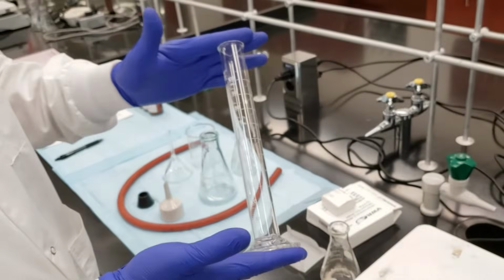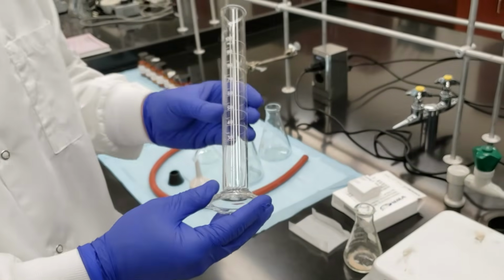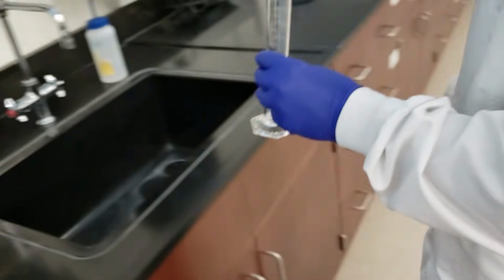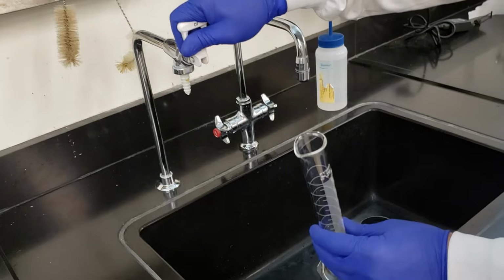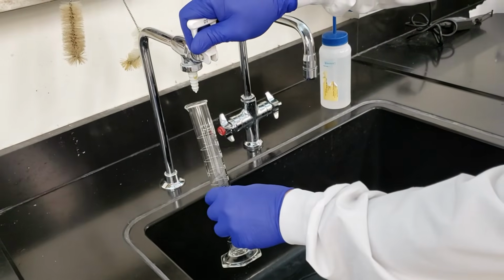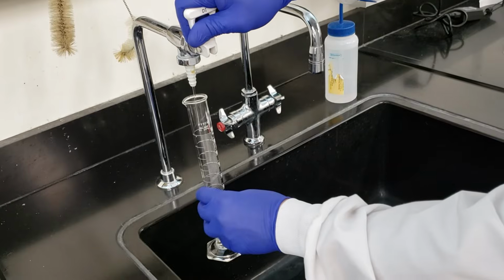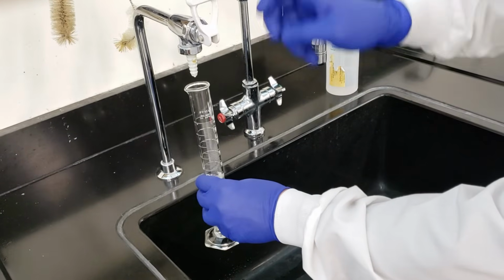Now I'm going to go get about 50 mils of deionized water out of the tap so that we can heat that to a boil. Here's our DI tap. It can be a little forceful, so be very gentle when you're doing this. This doesn't have to be exact. I'll get roughly 50.